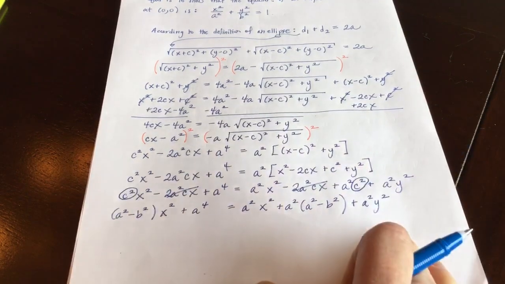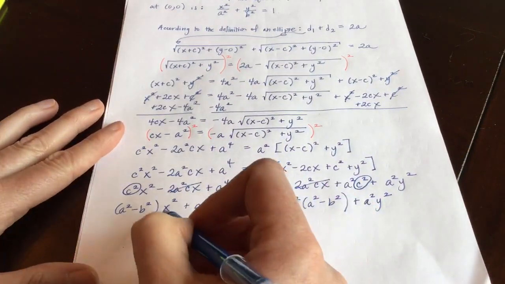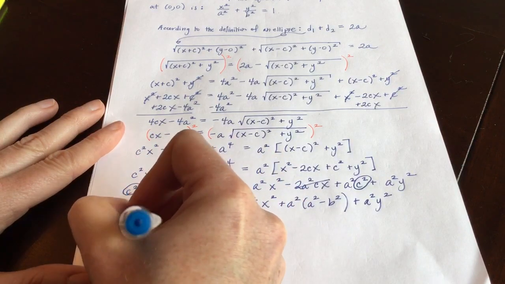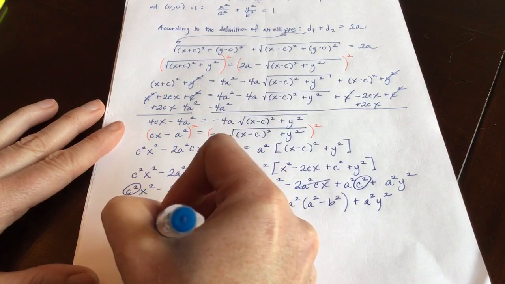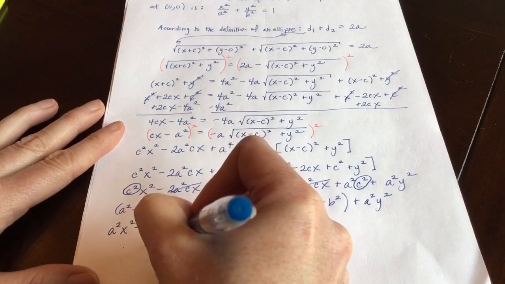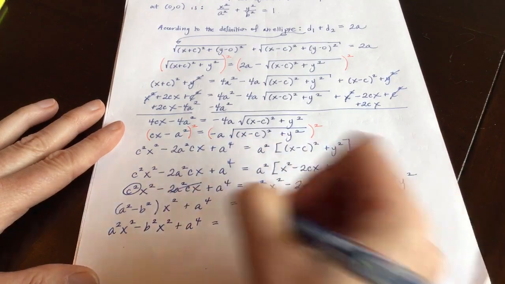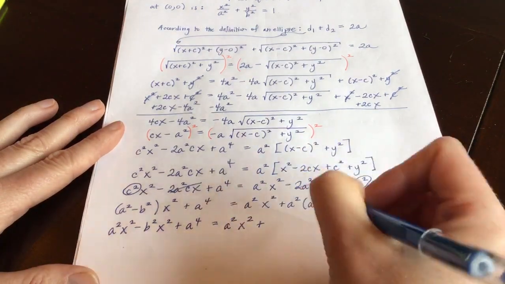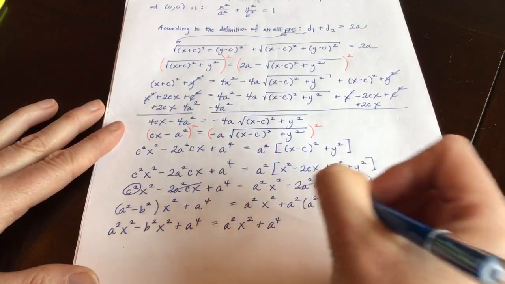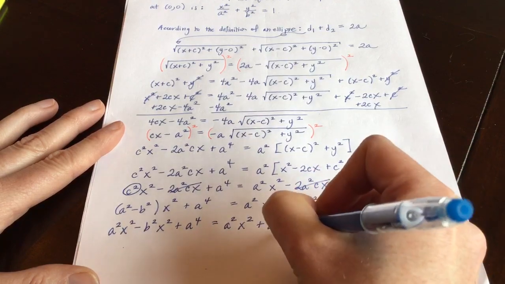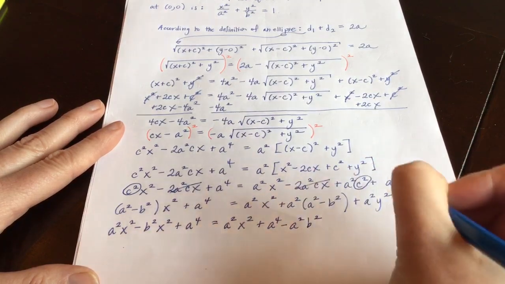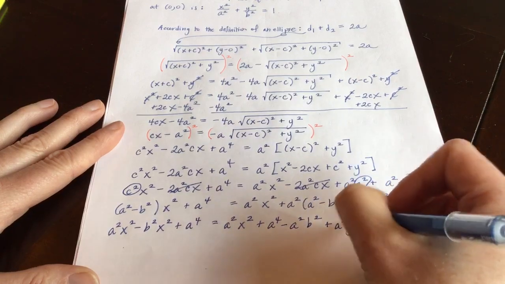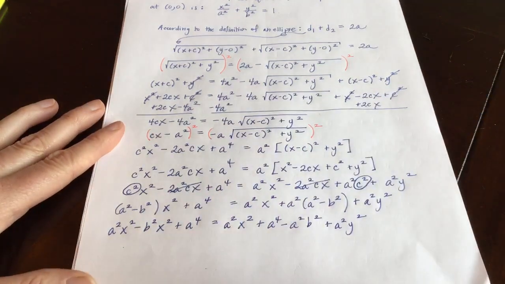There we go. All right, my friends. Now we'll just follow our distribution property nose here. So we'd have a squared x squared minus b squared x squared plus a to the 4th. On the right side, we'll have a squared x squared plus a to the 4th minus a squared b squared, and then plus a squared y squared, like so.